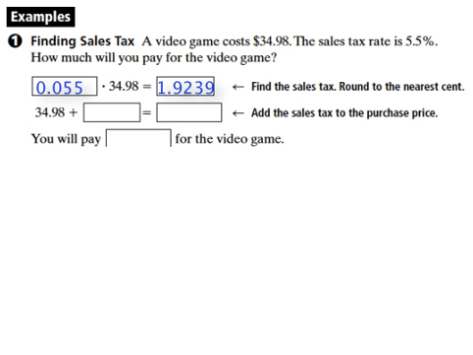And we get 1.9239. Because we're talking about money, we have to round this to the nearest cent. So that means we're going to have two numbers after the decimal point. So that would round to 1.92. So we add that to the original price of $34.98. So we have $34.98 plus $1.92, which is $36.90. So you will pay $36.90. Remember, dollar signs go in front of the dollar amount.